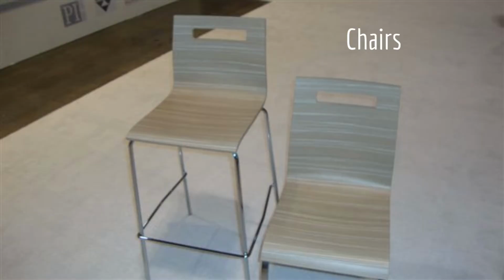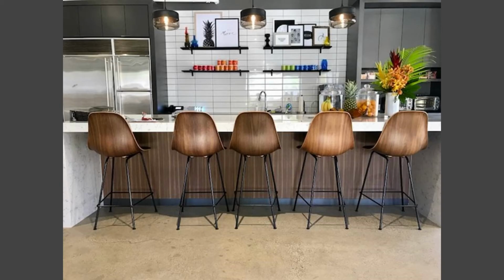Chairs. Laminates can be heat bent to create a clean look on stacking chairs and stools. Laminates are a widely used material in furniture applications due to the durability and range of patterns available. The curves of these chairs show off the wood grain beautifully. Additionally, note the matching laminate under the counter is perfect for durability.